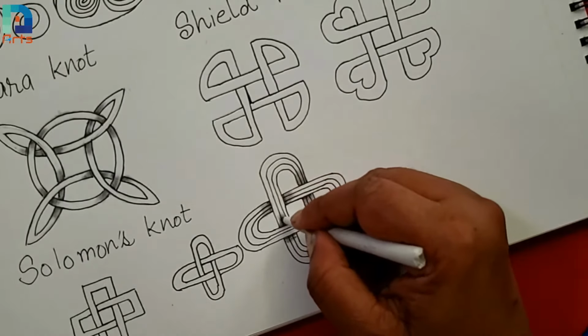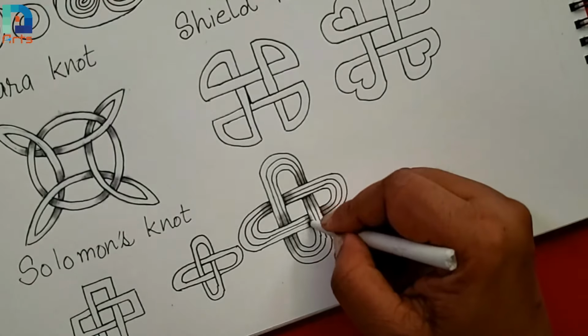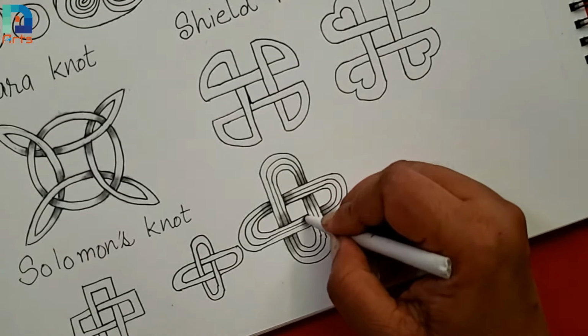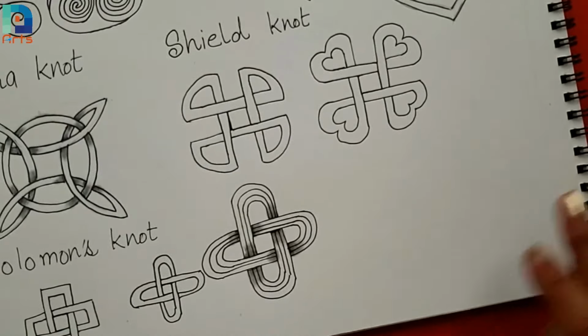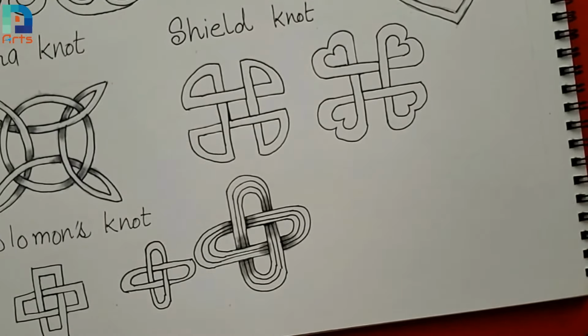You can draw all these lines with the help of a ruler, and then you will get the perfect distance and the perfect angle. But this is basically the Solomon's knot.